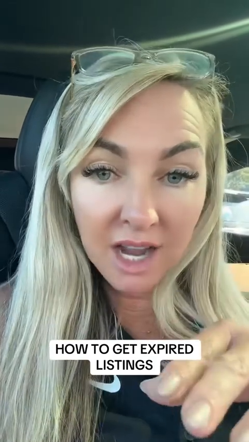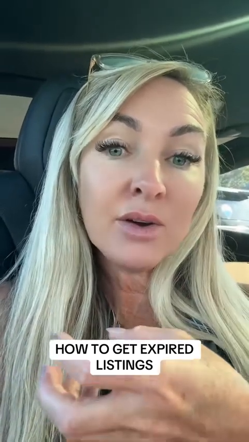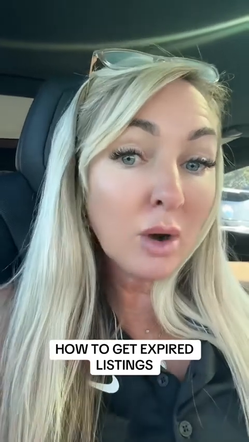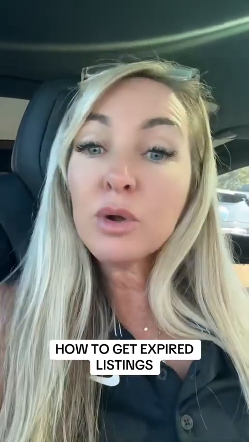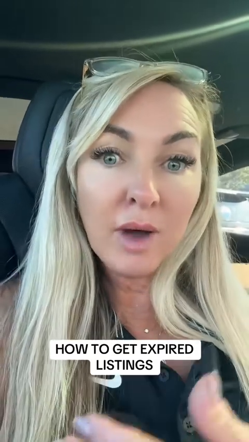That doesn't have a dialer, but these are all softwares that pull all the expired data, scrub it against whether it's already relisted in the MLS. So you're not calling people who are already relisted. We don't want to do that. We don't want to call anyone that has a signed agreement with someone else. We only want to call the ones that are off market.